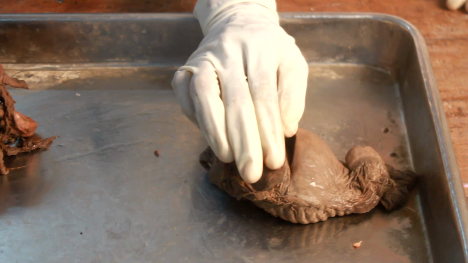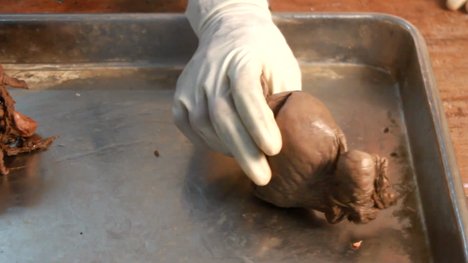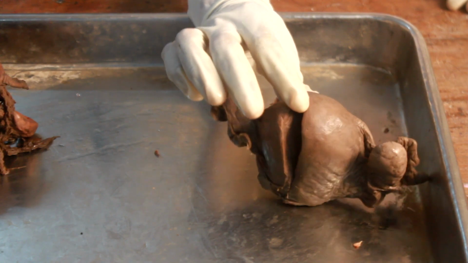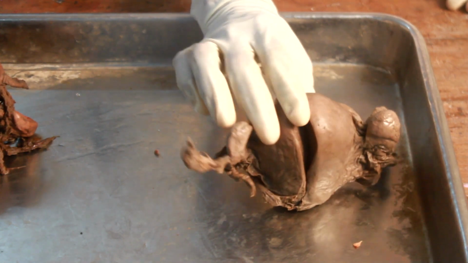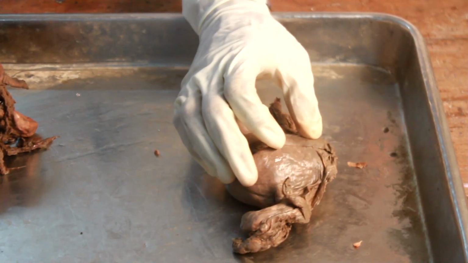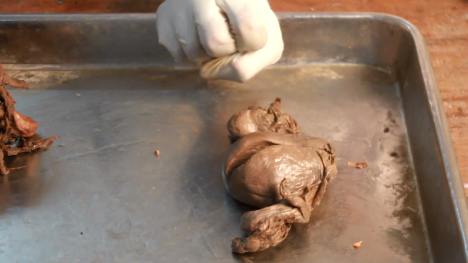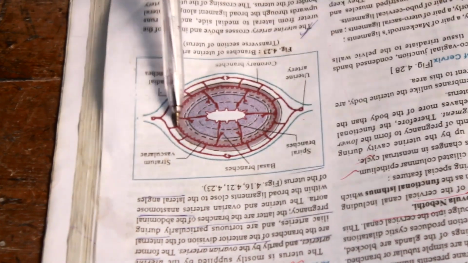Now come to the arterial supply. The uterus is supplied mostly by uterine artery, branch of internal iliac artery, and it is also supplied by ovarian artery, which is branch of abdominal aorta. You have to know the mode of arterial supply. Now come to the mode of arterial supply.